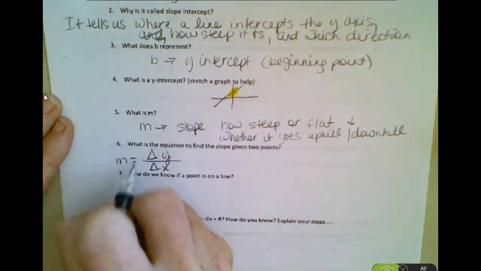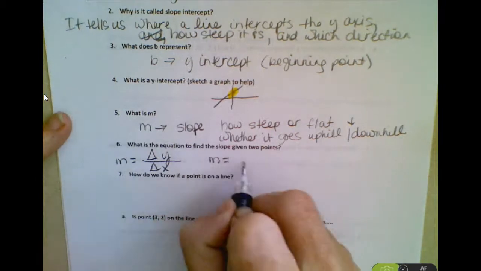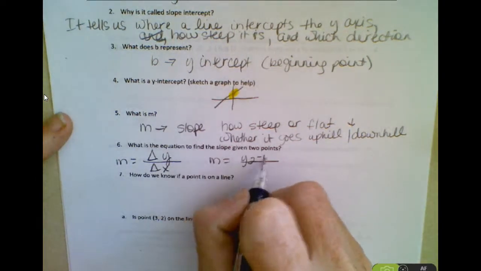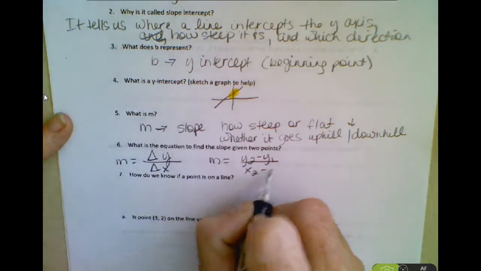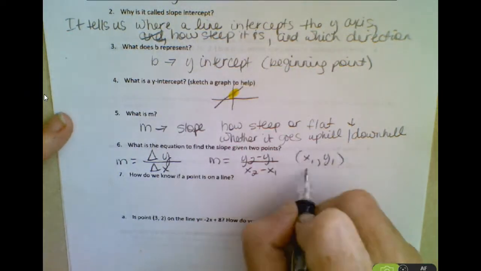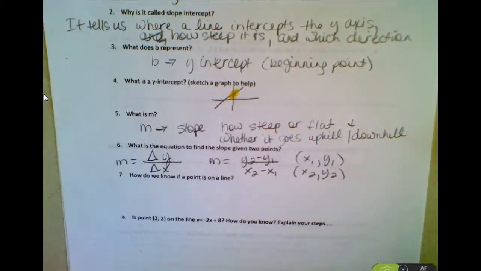So we can either use this simplified one, and what's the traditional equation, Sabina? y2 minus y1 over x2 minus x1. And that just means the first point and the second point: x1, y1, x2, y2.